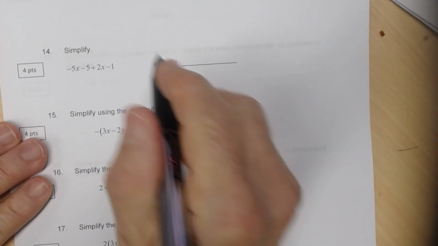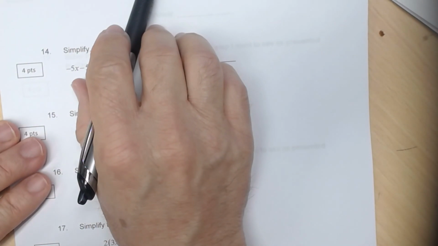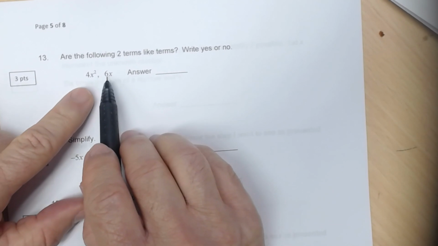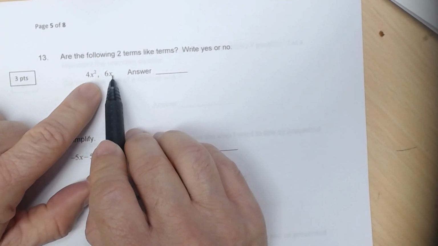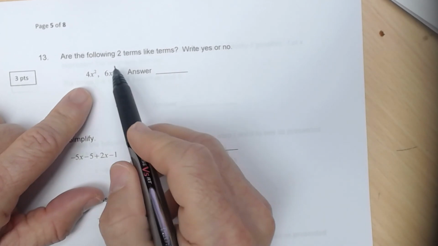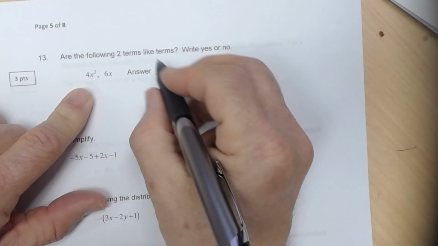Number 13, are the following two terms like terms? The answer is no, because in order to have like terms, the corresponding variables have to be raised to the same power. So this exponent is 2 and this exponent is 1. So they're not like terms.